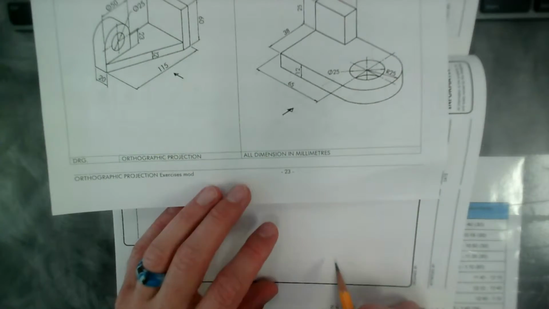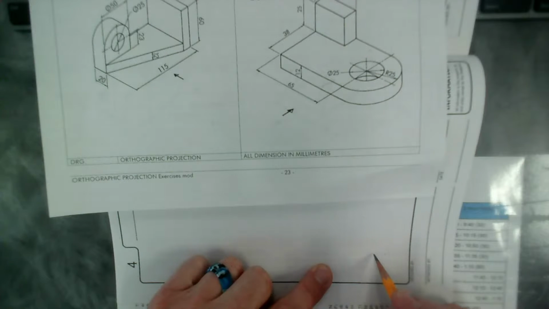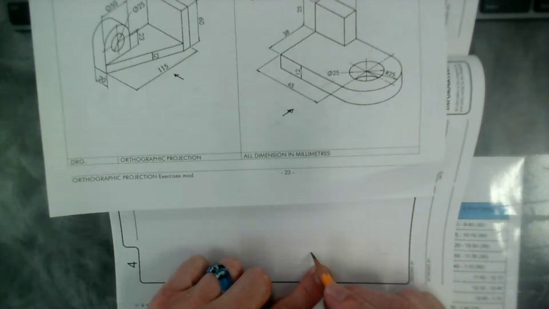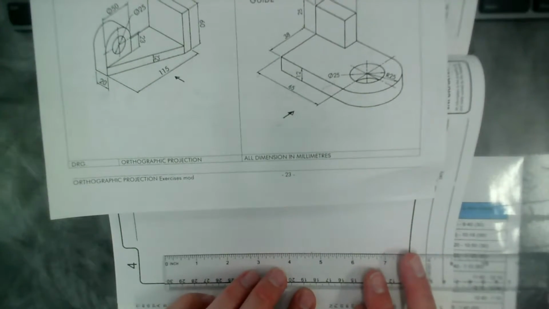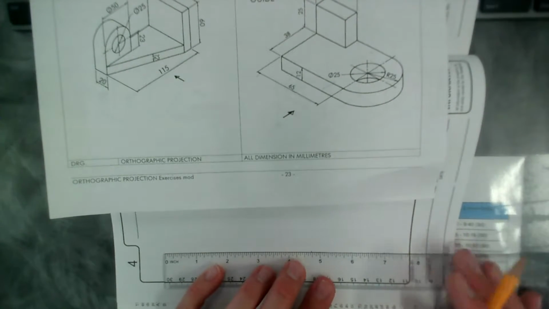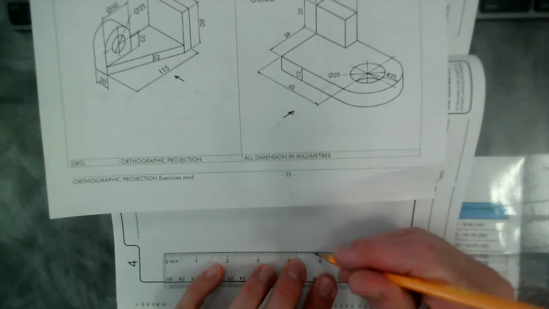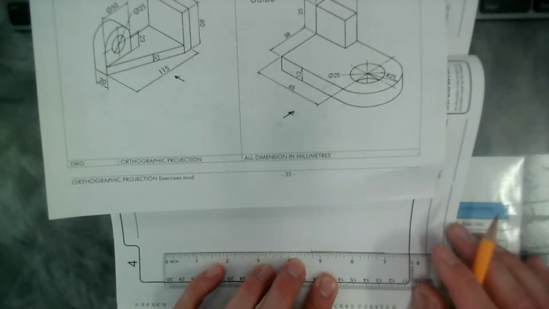or 9 full blocks. So I'm going to go like this. 1, 2, 3, 4, 5, 6, 7, 8, 9. I'm going to use my handy dandy ruler because I am that student. I'm that guy that uses the ruler.